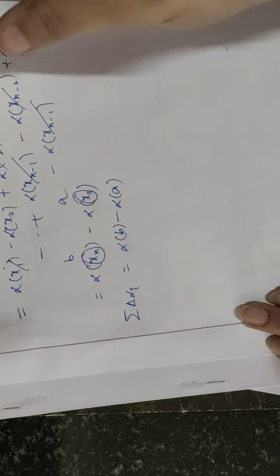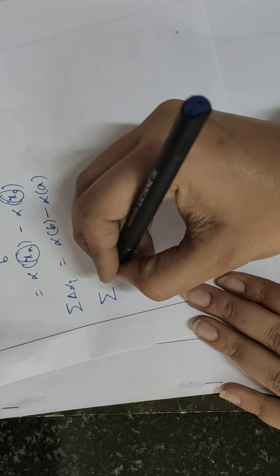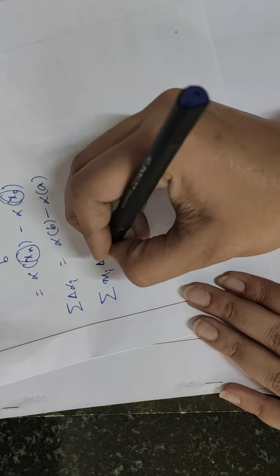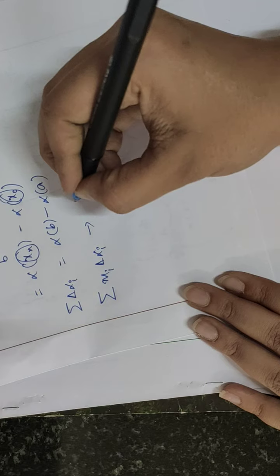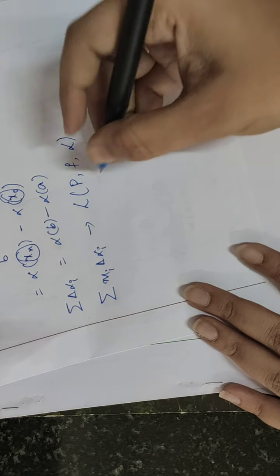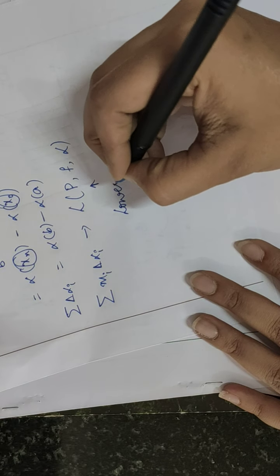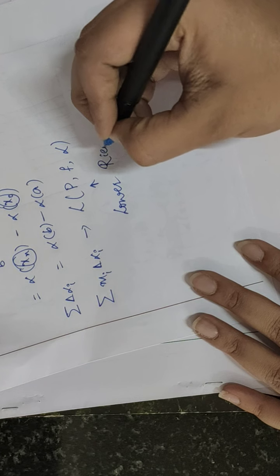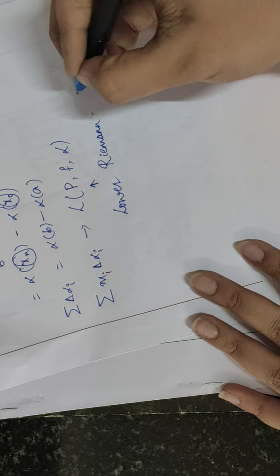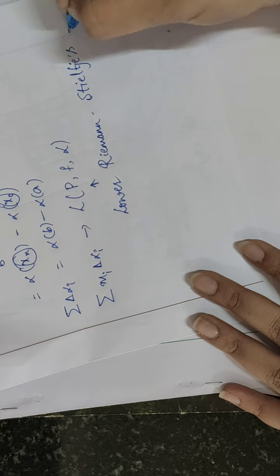Right? So now in the inequality, summation mi delta alpha i will be L of p comma f comma alpha, and we pronounce this as the lower Riemann Stieltjes sum.